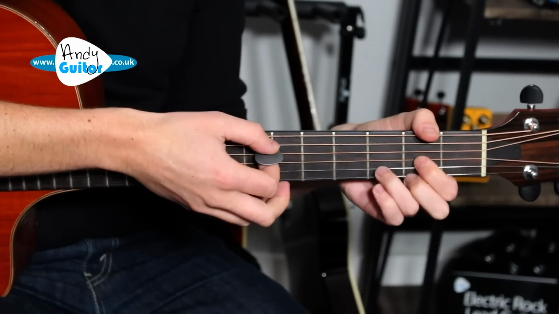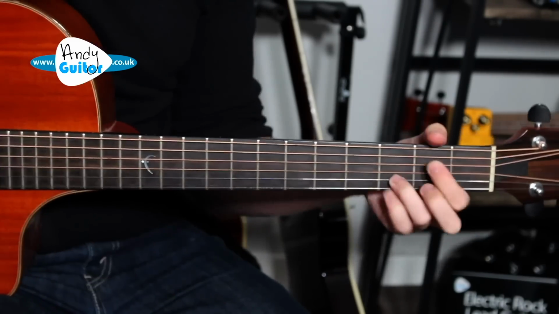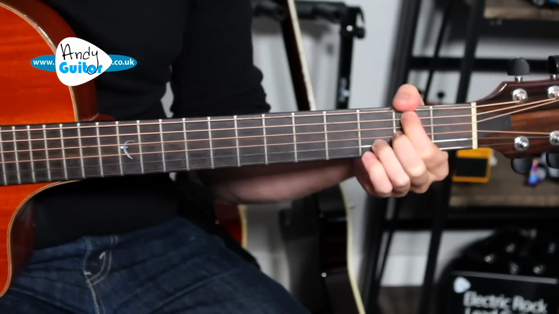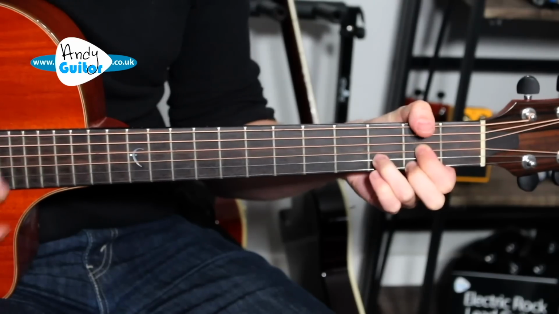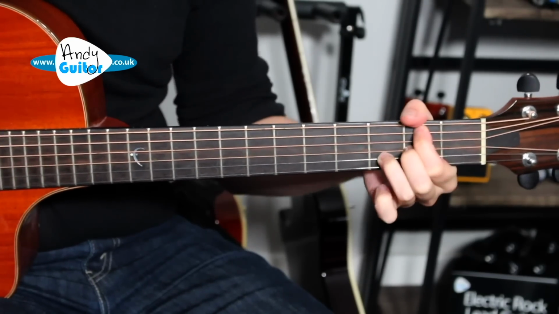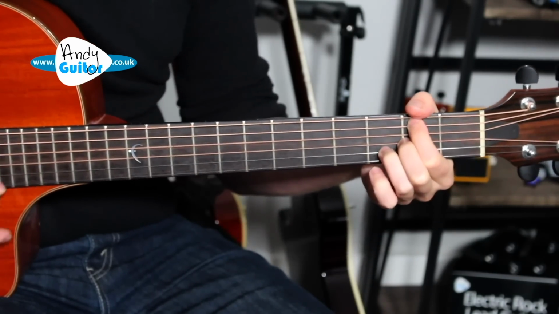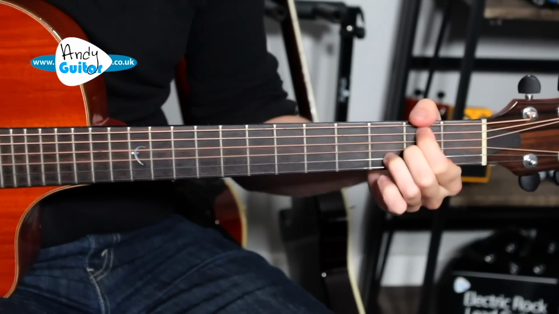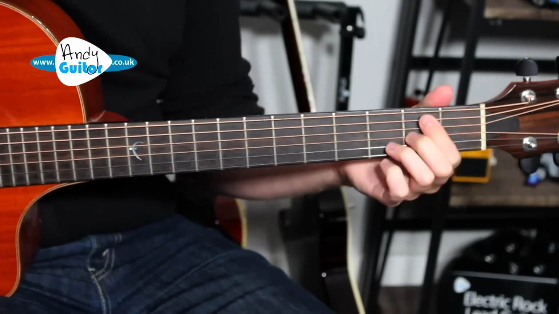This happens all the time in songs in the key of D and the key of G. And one really common alternative is this one, commonly used by Ed Sheeran, particularly in the song Castle on the Hill. That is used in place of a B minor chord. So we have 1, 2, 3. Really cool way of playing that B minor chord.